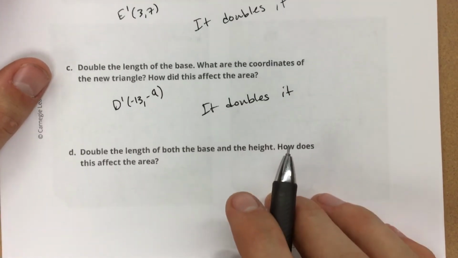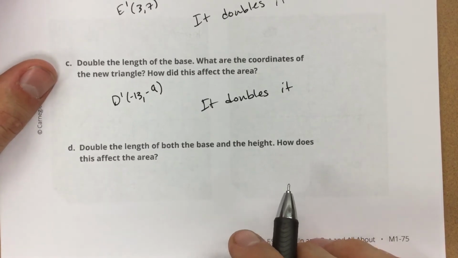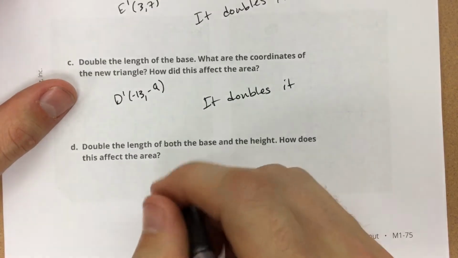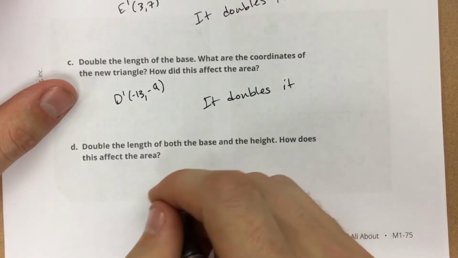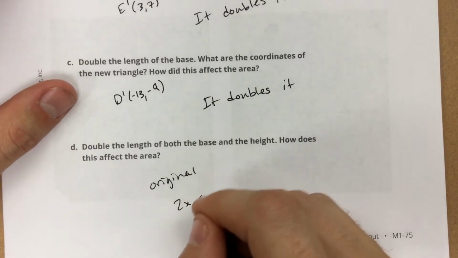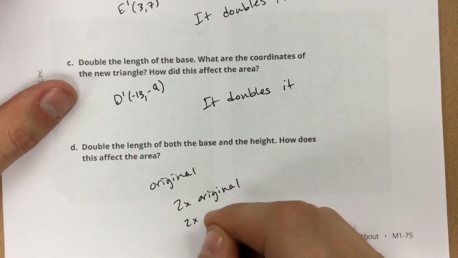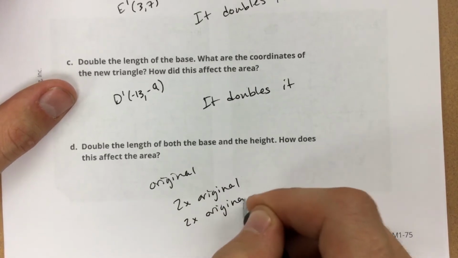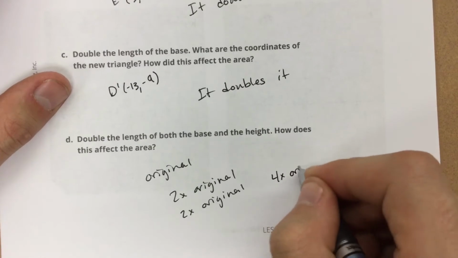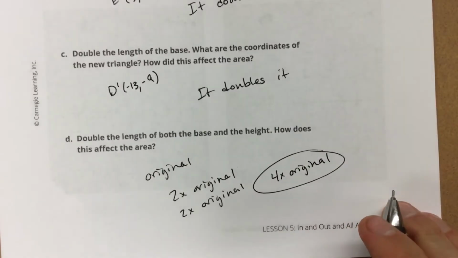Now it says double the length of both base and the height. How does this affect the area? Similar to doubling both sides of a rectangle or a square, it's going to be 2 times our original for doubling the length, and then 2 times the original for doubling the height. So 2 times 2, it would be 4 times the original for doing both. So it would quadruple that.